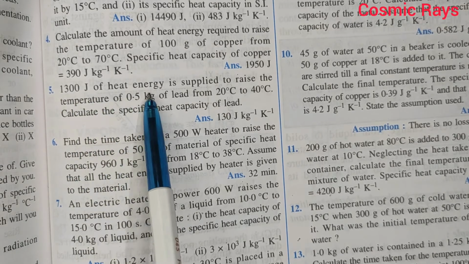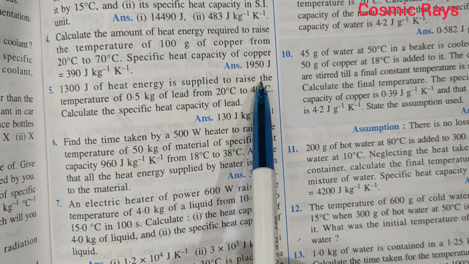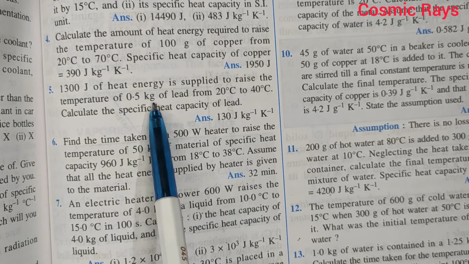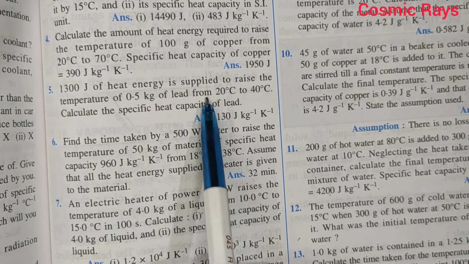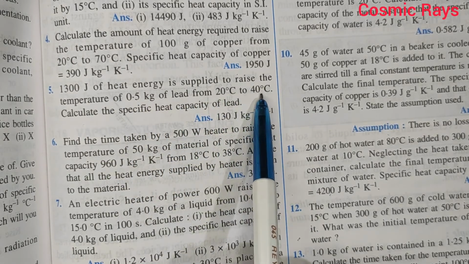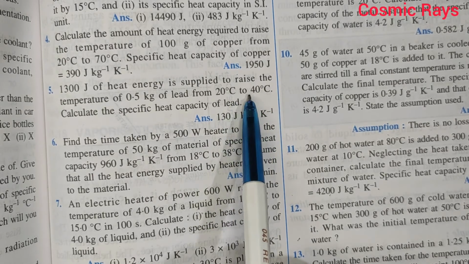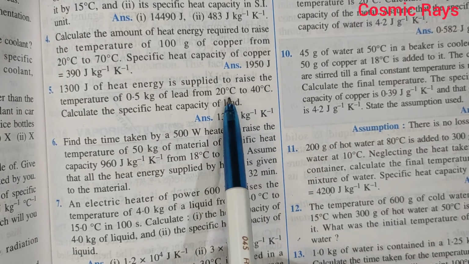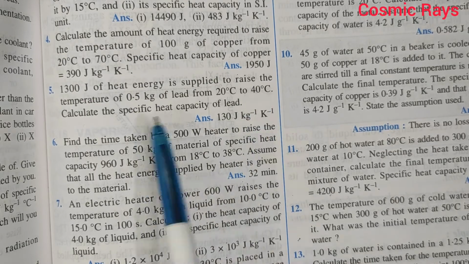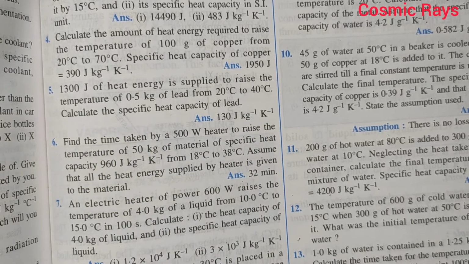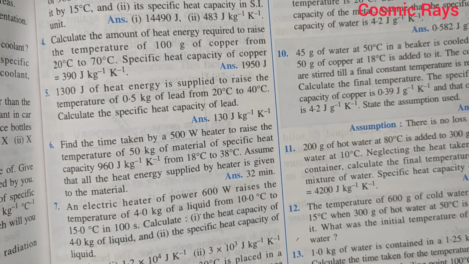Numerical 5 says 1300 joules of heat energy is supplied to raise the temperature of 0.5 kg of lead from 20 degrees Celsius to 40 degrees Celsius. That means rise in temperature is 20 degrees Celsius. Calculate the specific heat capacity of lead.